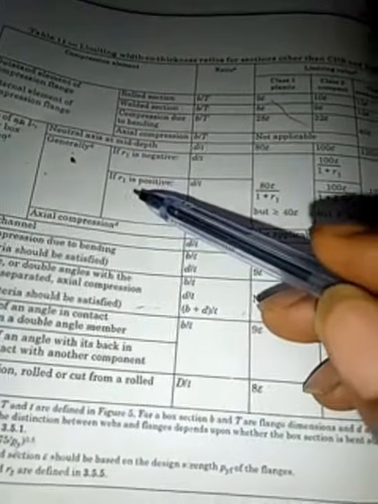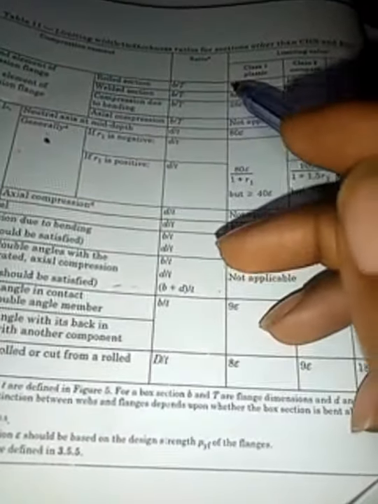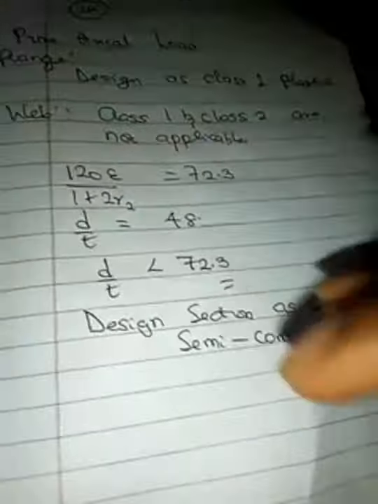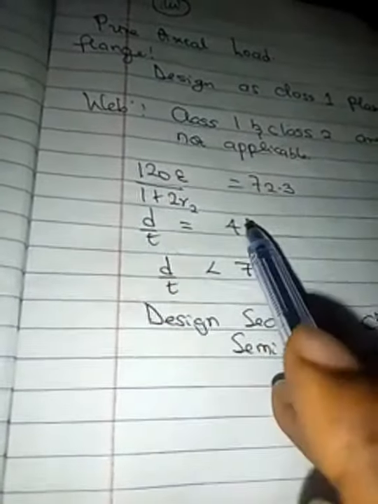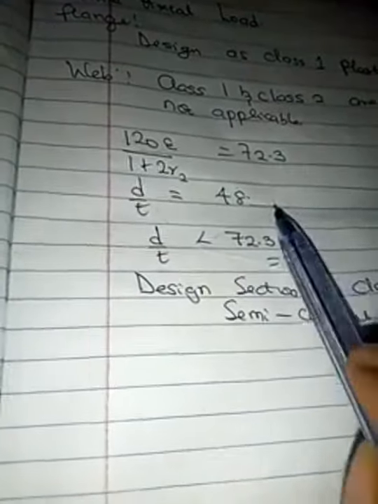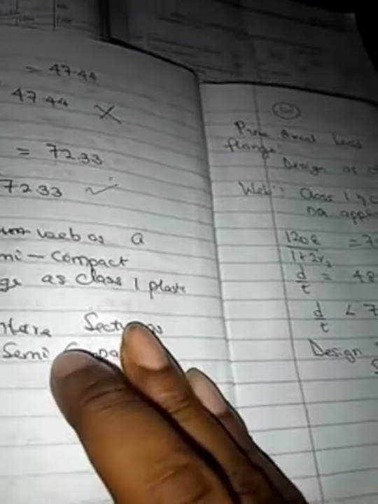So you can see that for the axial compression, our axial load plus this thing is the same thing. So you check 120E over 1 plus 2R2. What's that? 72.3. D over T is 48. 48 is less than this. So we design as class 3 semi-compact. So that means if this one is class 1 and this is class 3, we design the entire thing as what? Class 3 semi-compact. So that's your section classification. It doesn't get more difficult than this, I believe.